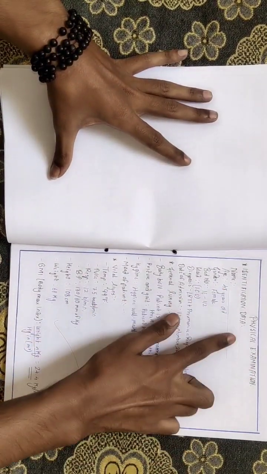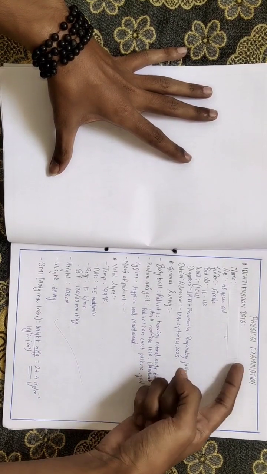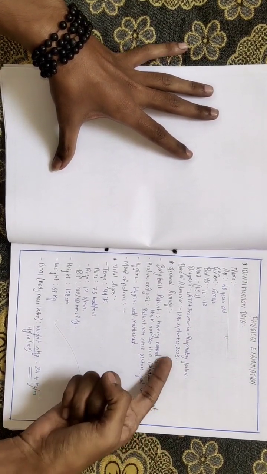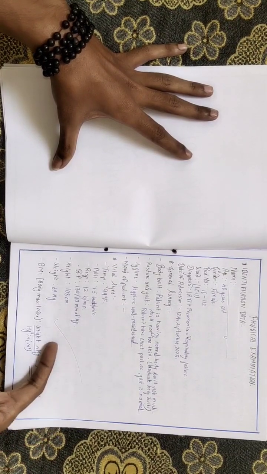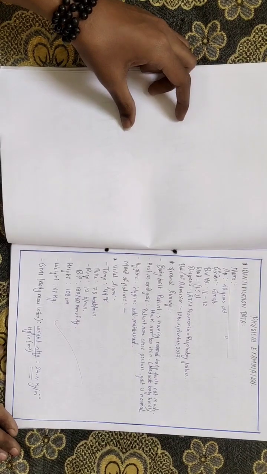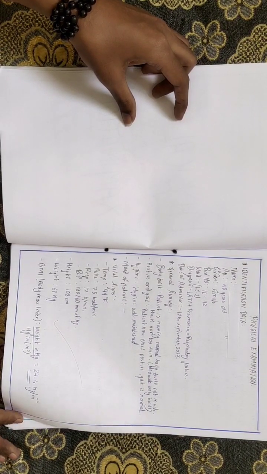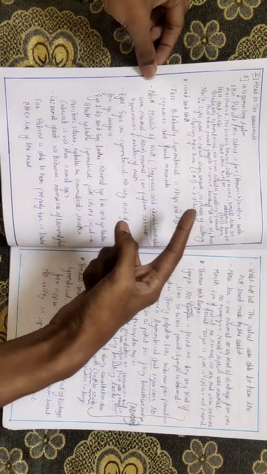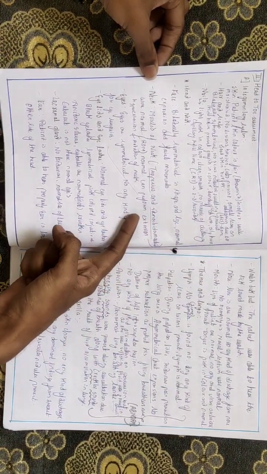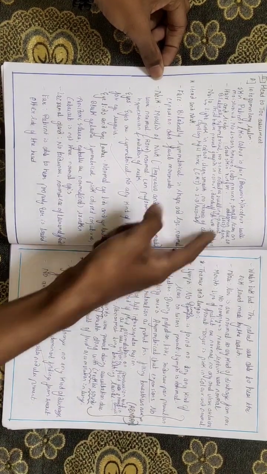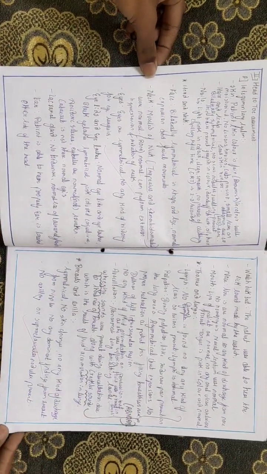Physical examination starts with identification data that is related to a patient: name, age, gender, bed number. All this you will see on the file of the patient. Then general survey of the patient, vital signs, the height, weight, BMI. Then you will go with the head to toe assessment: integumentary system, head and neck, then eyes, thorax and lungs, breast and axilla. All this are the physical examination.